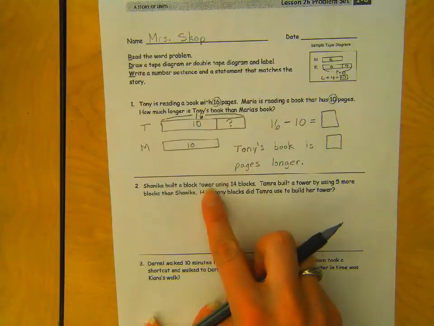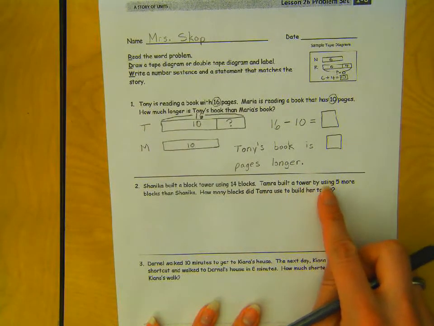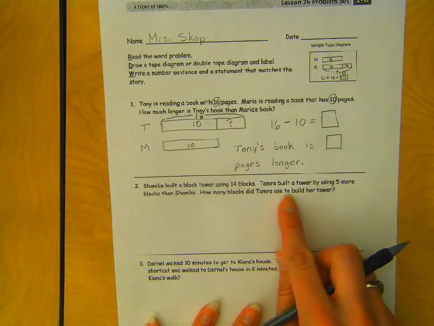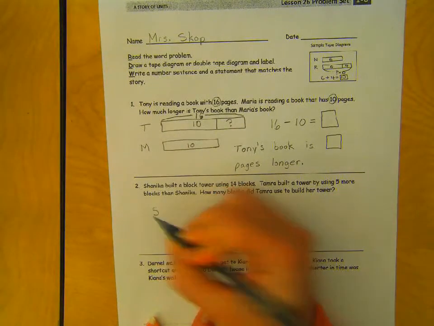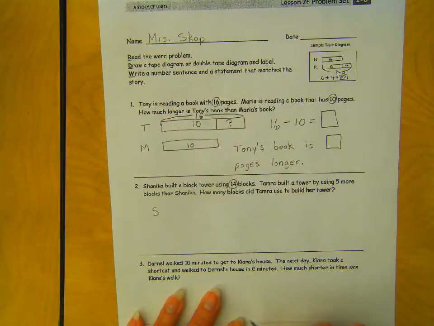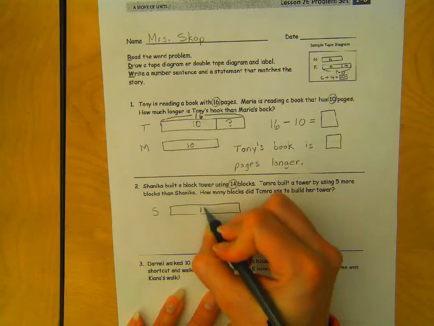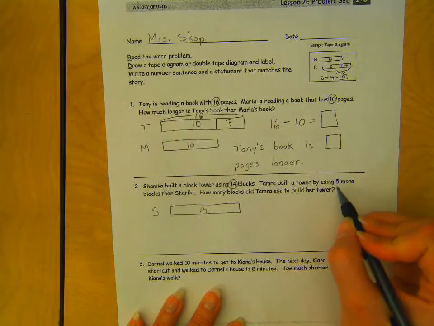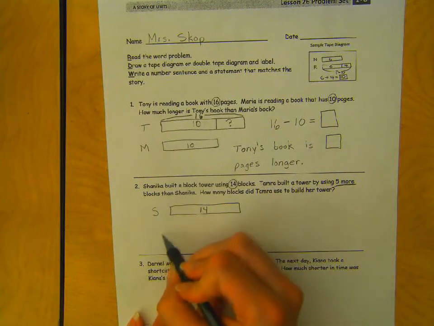Shanika built a block tower using 14 blocks. Tamra built a tower by using 5 more blocks than Shanika. How many blocks did Tamra use to build her tower? So we'll do an S for Shanika. She built a block tower using 14 blocks. Okay. Tamra built a tower by using 5 more than Shanika. So I'm going to do T for Tamra.